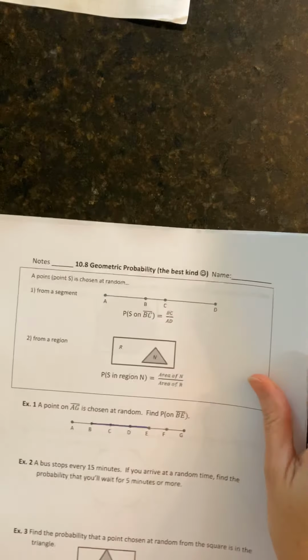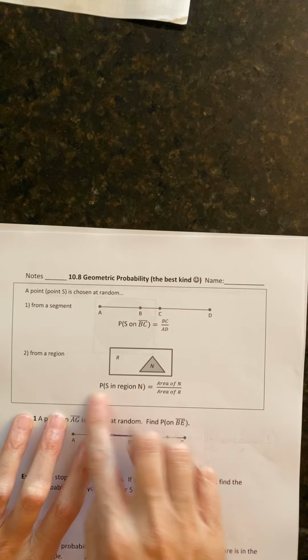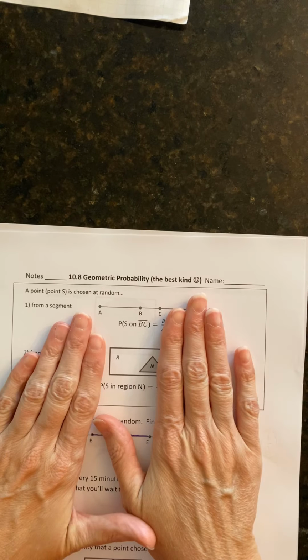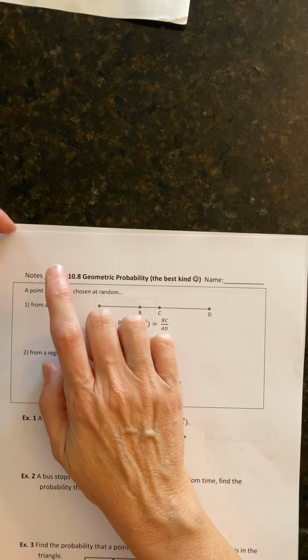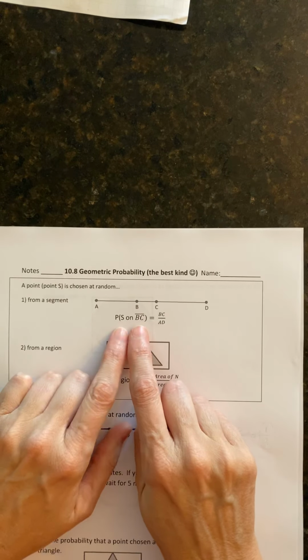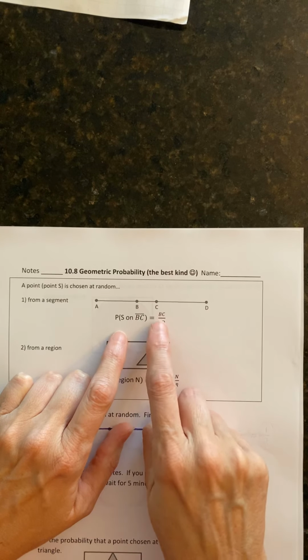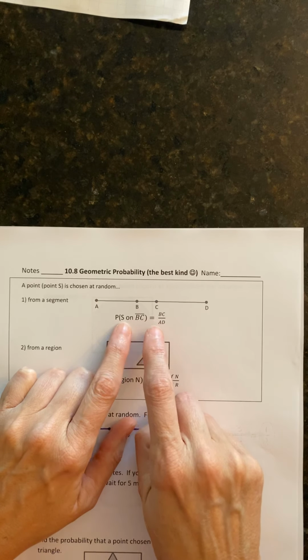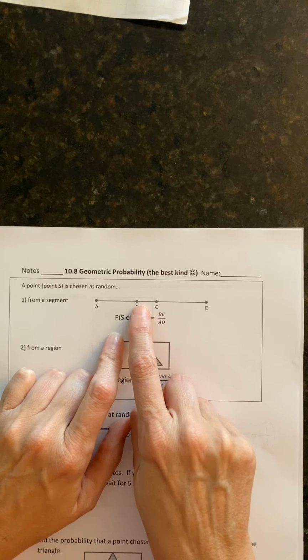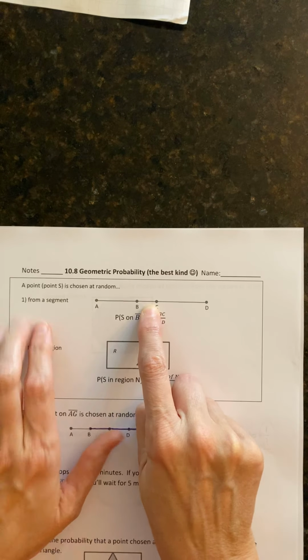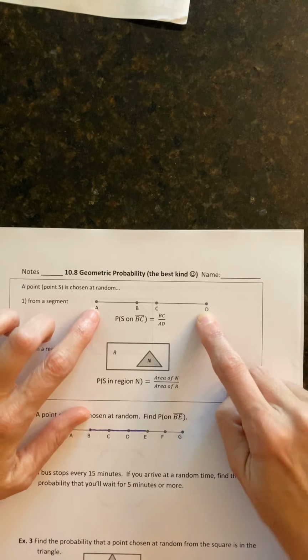Okay, now we're gonna do some examples. This box just says what I put on your tip chart. You can put the date on there and your name. So this would be part over whole. The probability that point S is on BC would be this length, that part, over the whole thing. In this case, the whole thing's AD.